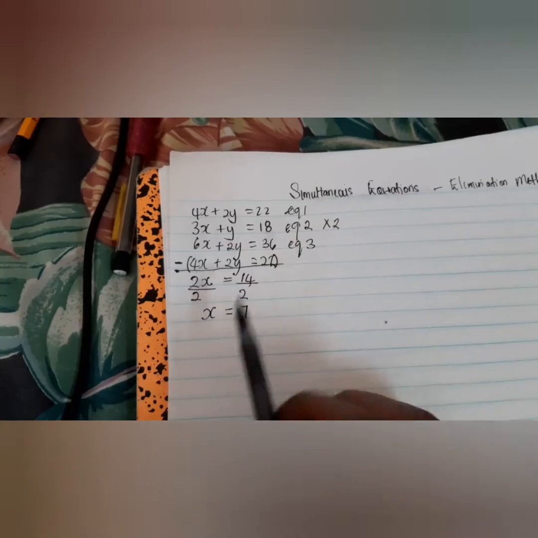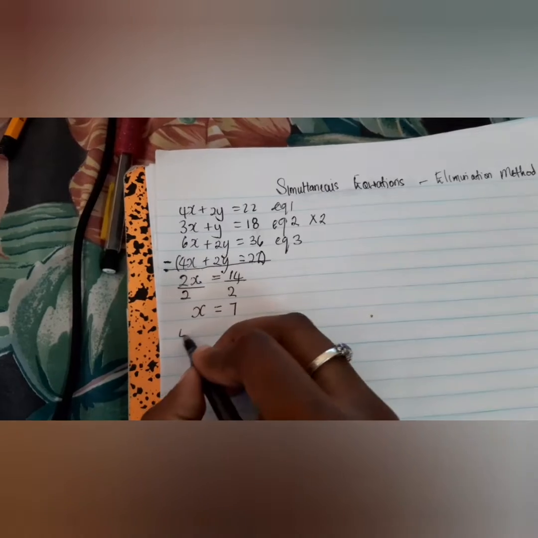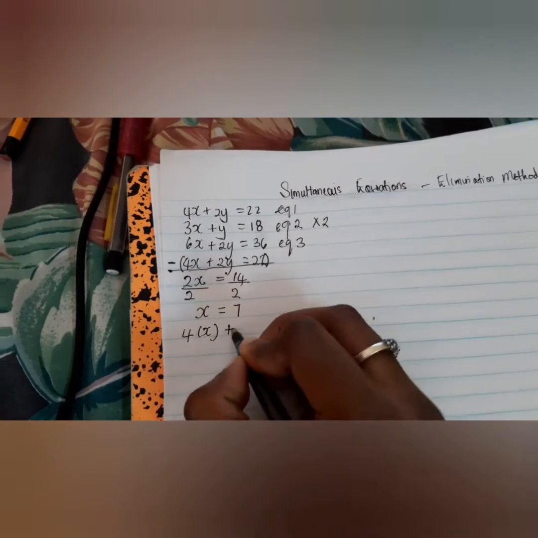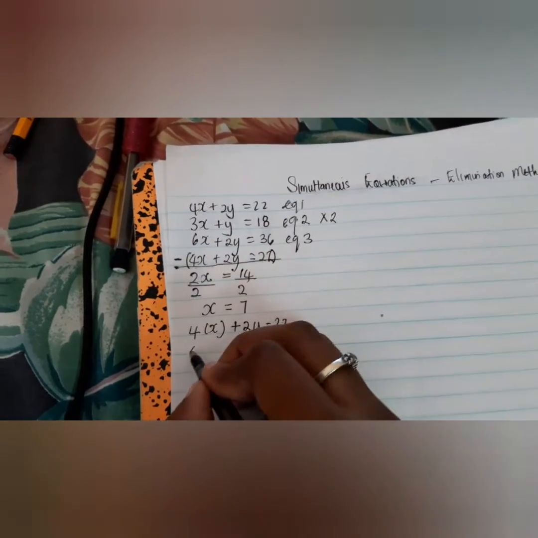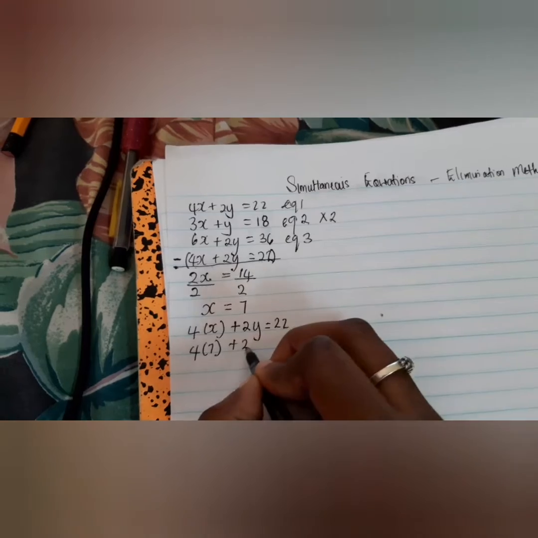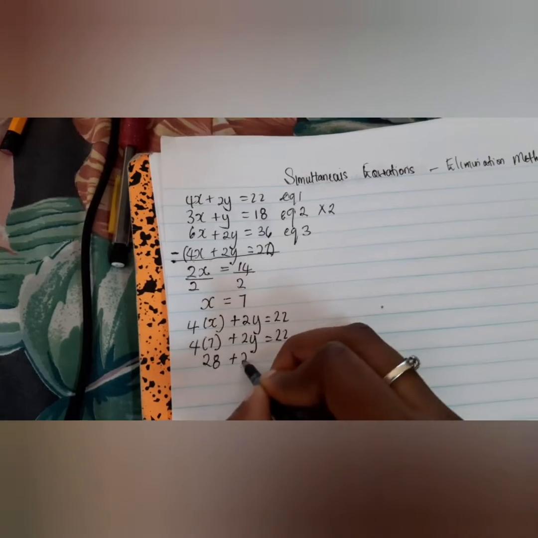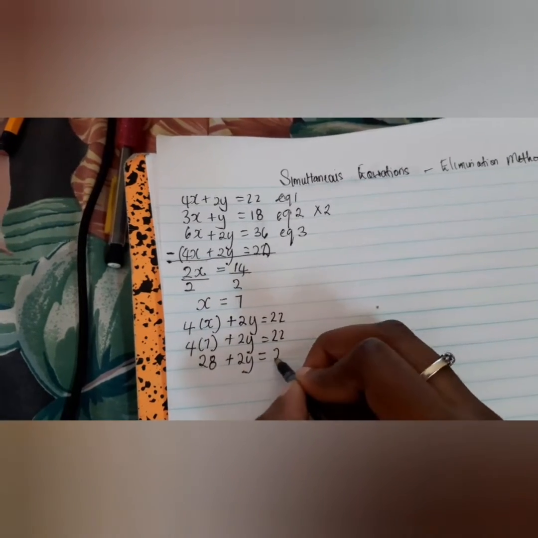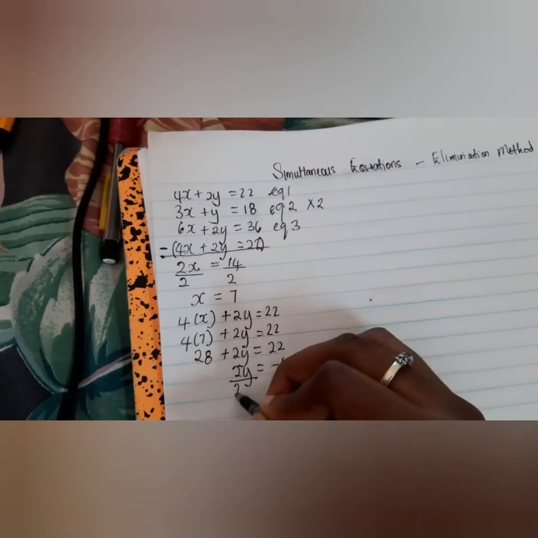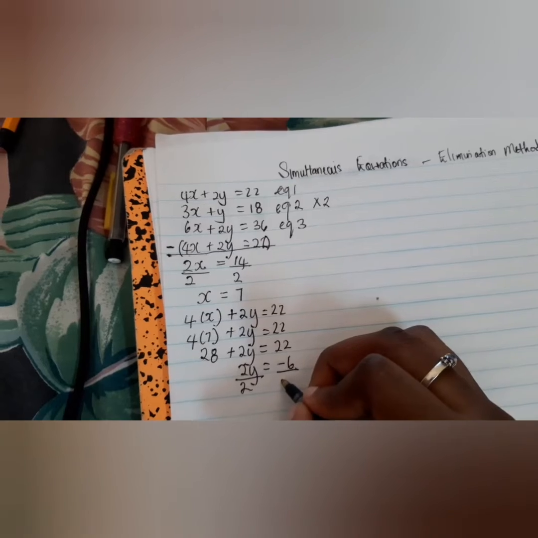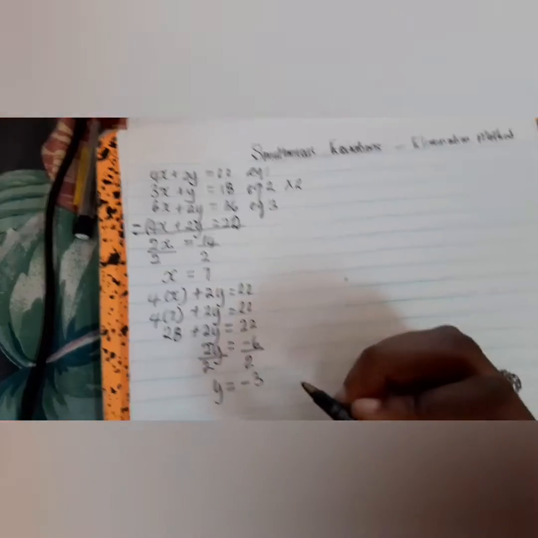Now we're going to use this x value to find y. So we're going to use this x value in equation 1. So we have 4x plus 2y equals 22. Using our x value, we have 4 by 7 plus 2y equals 22. So we have 28 plus 2y equals 22. 2y is equal to minus 6. Divide through by 2. y is equal to minus 3.